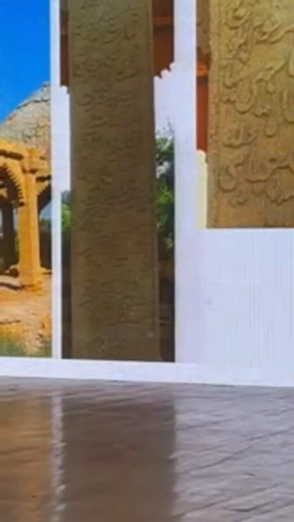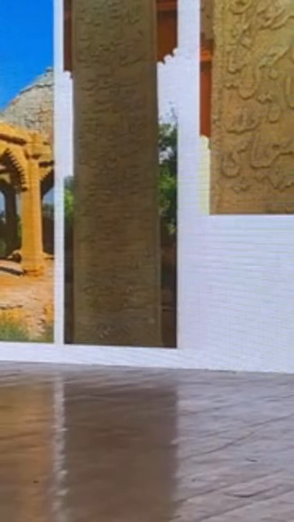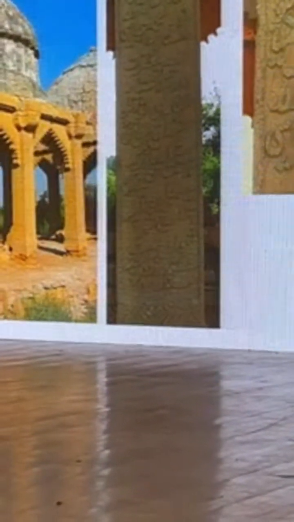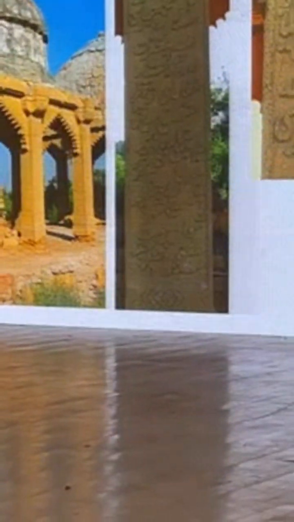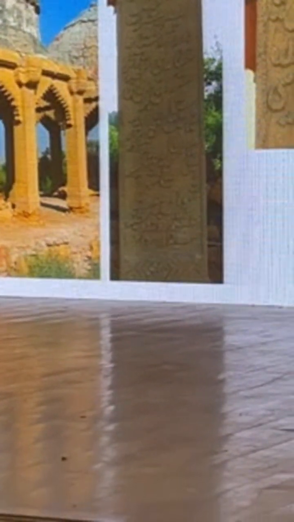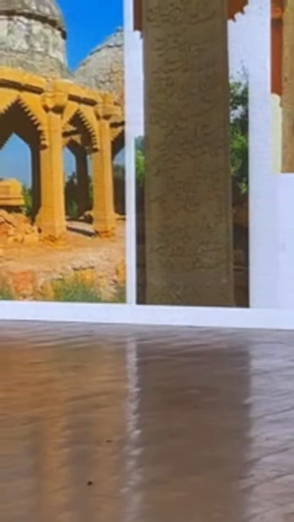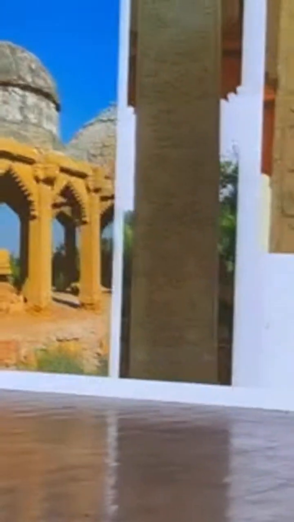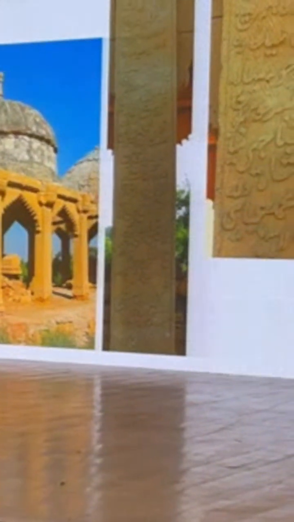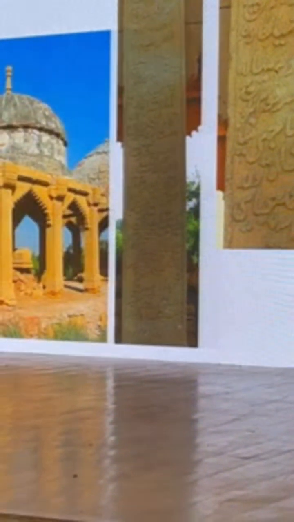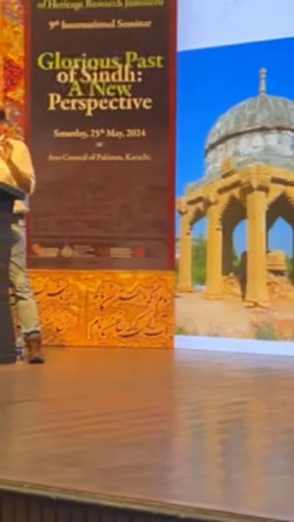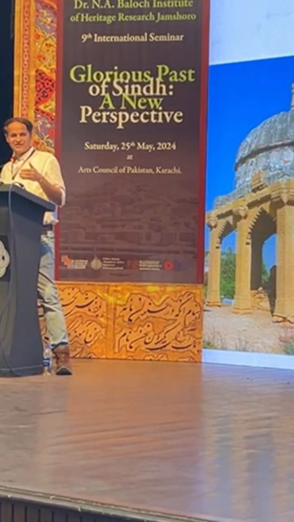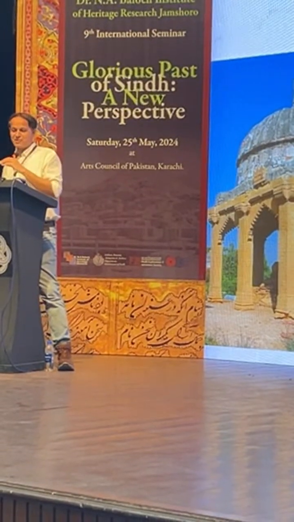Most of the tombs have inscriptions. For instance, this is a canopy, as we call in Sindhi, chhatri. On one of the pillars of the chhatri is an inscription, which bears the name of Mir Jado, the son of Mir Alayar, who died in 1173 Hijri, 1760.